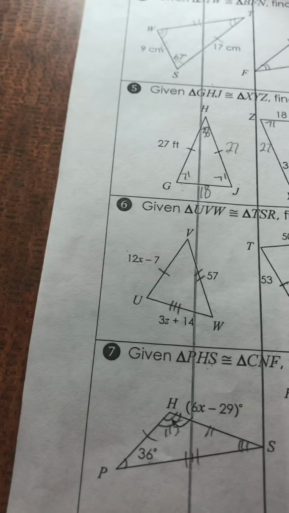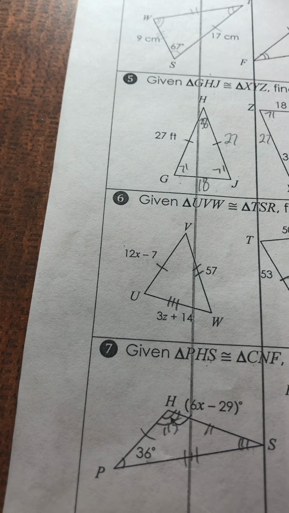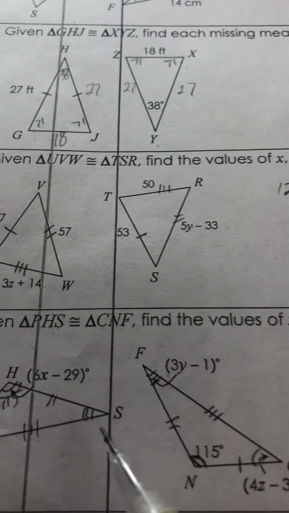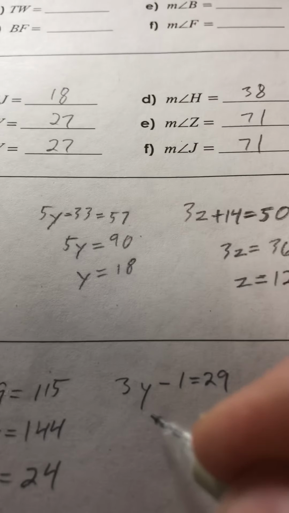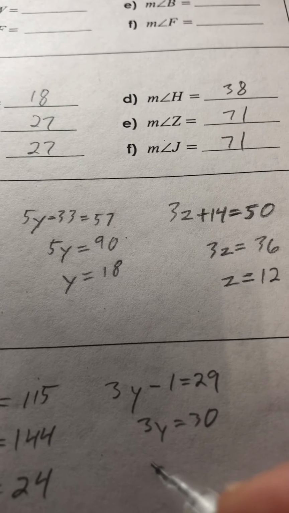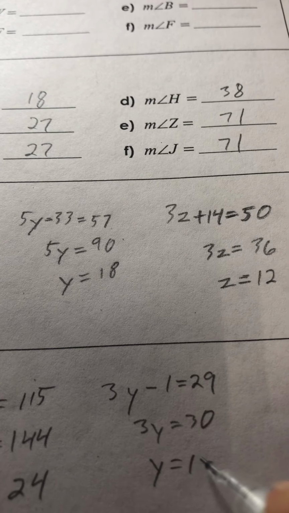So this one's going to be 29. So my Y is going to be 29. So 3Y minus 1 equals 29 when I'm figuring that one out. So 3Y becomes 30 when I add 1 to both sides, divide both sides by 3, and I get 10.